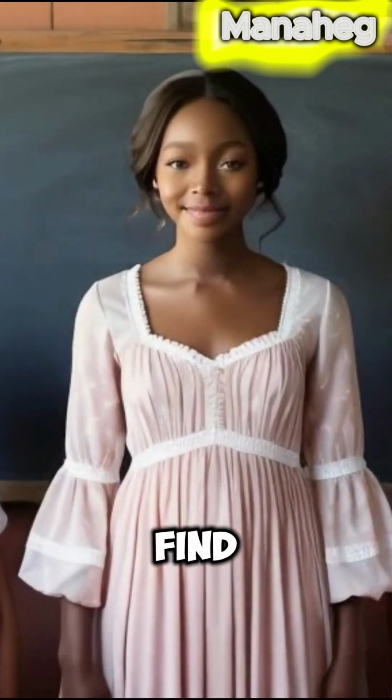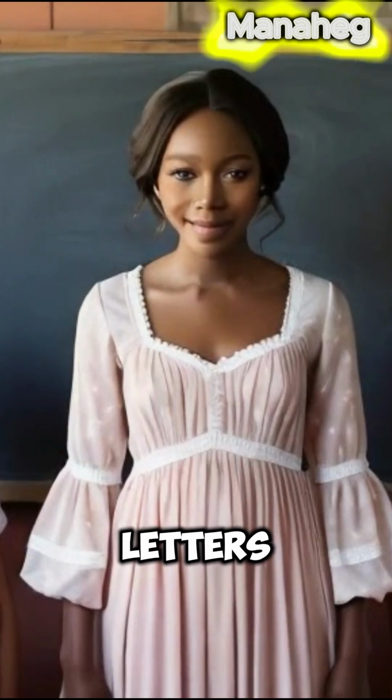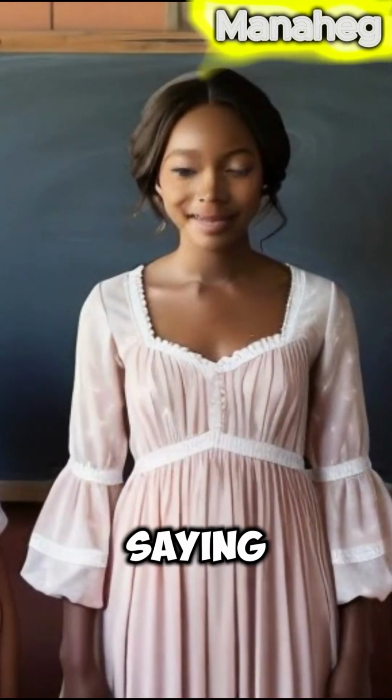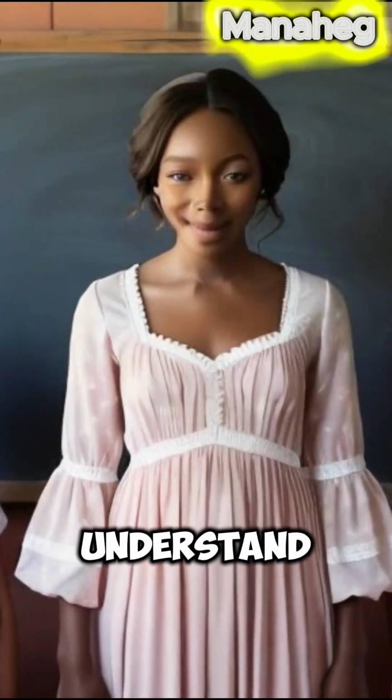Homework. I want you to find 5 more words with silent letters, write them down, and practice saying them out loud. See if you can identify the silent letters and understand why they're there.